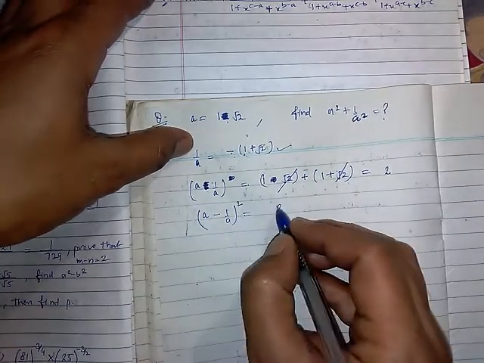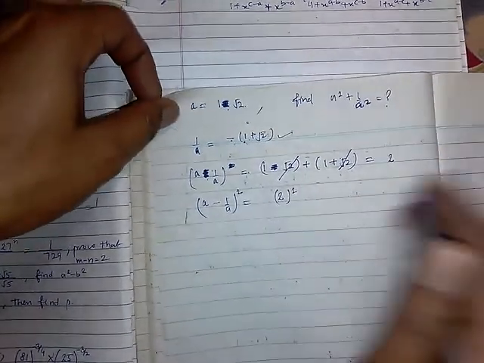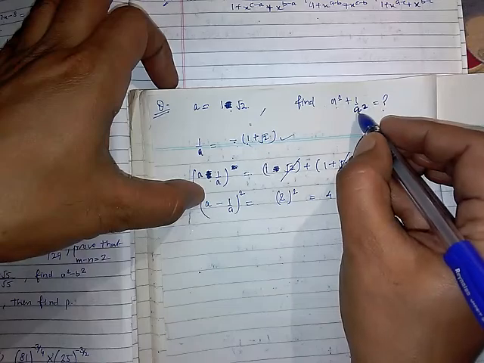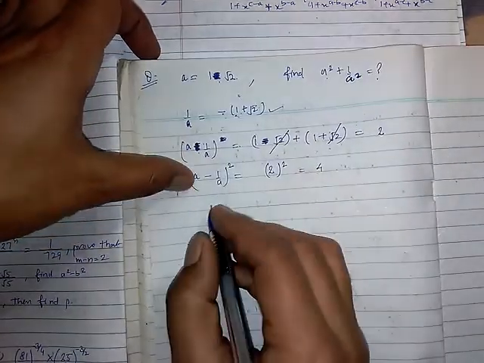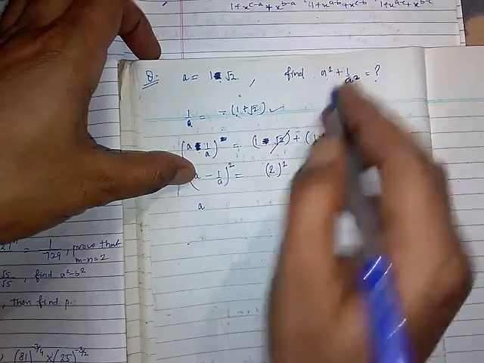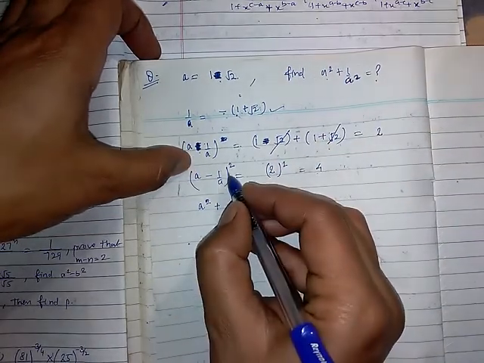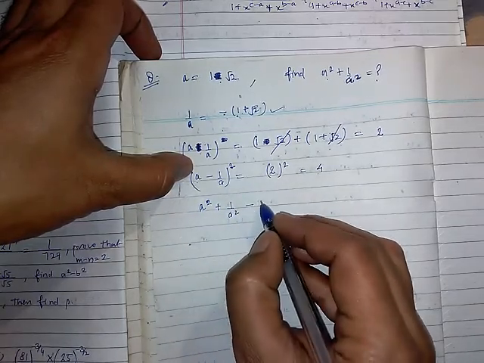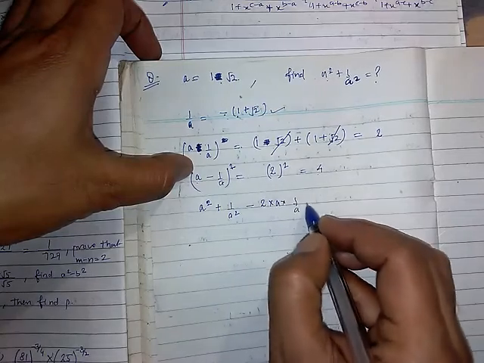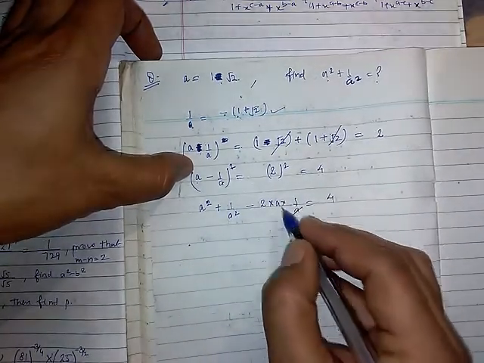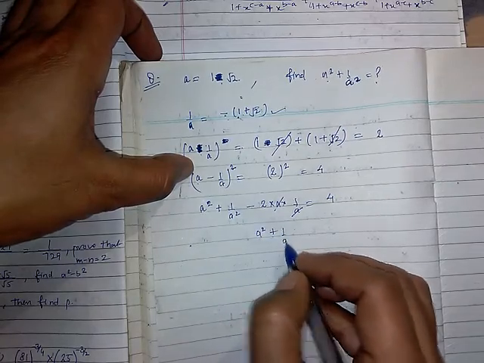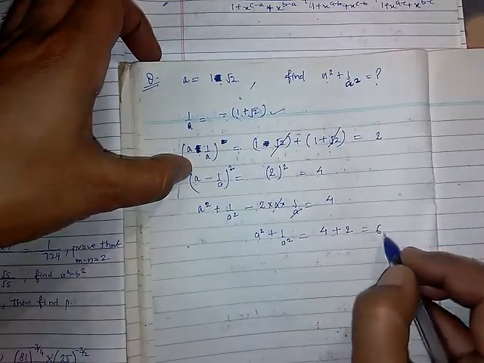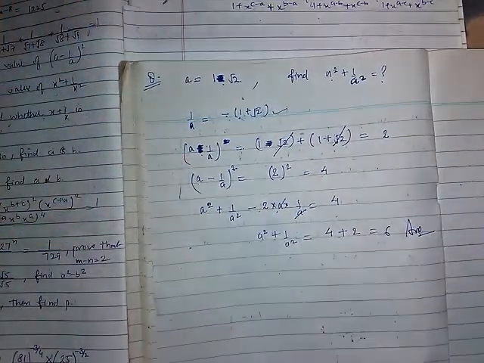Now as we have done in the last question, squaring on both sides. In the last question we got our answer up to here. But now what you need to find out is a square plus 1 upon a square. So you have to use your own mind also, to see how you can get this term. You can get this term if and only if you open this formula. A minus b whole square will give you a square plus b square minus 2ab. This is equal to, already 4 is there, a will be cancelled out. So ultimately what you will get here is a square plus 1 upon a square equals 4 minus 2, shifting this side will become plus 2, which will give you 6. So this time this will be your answer.